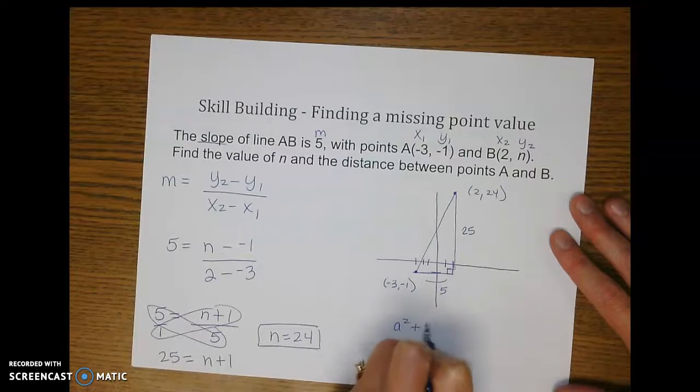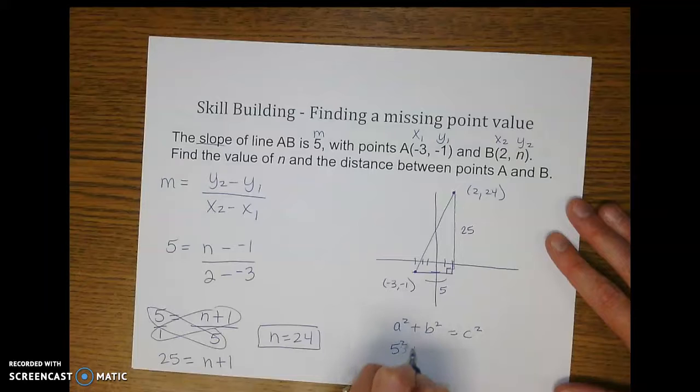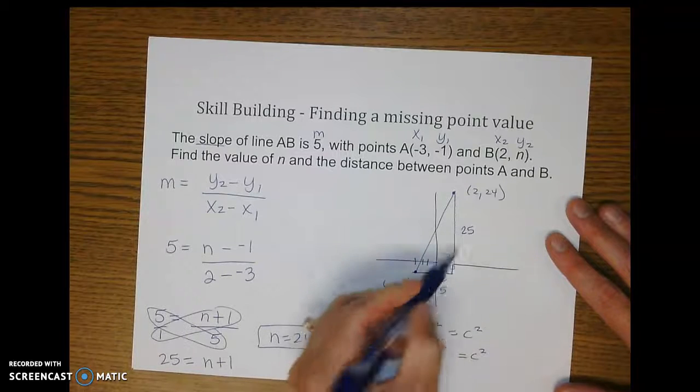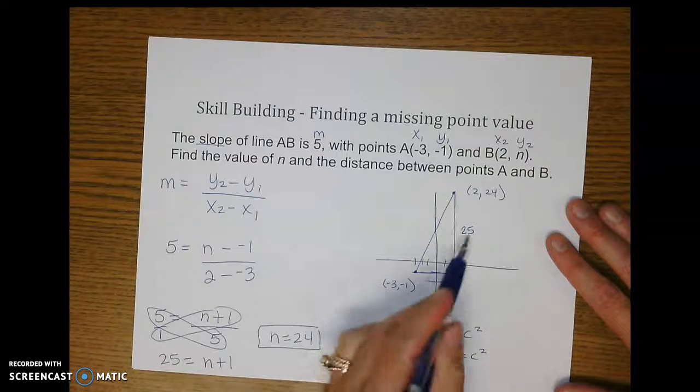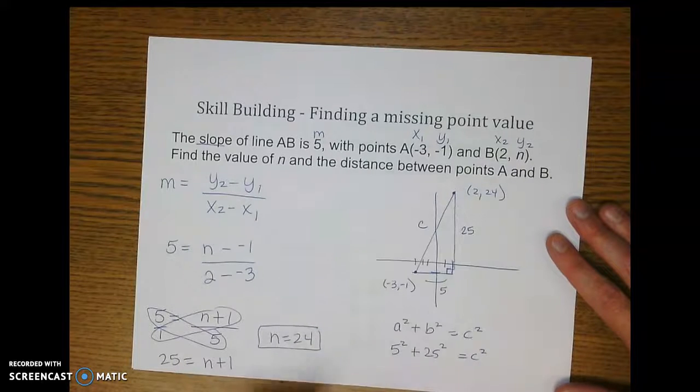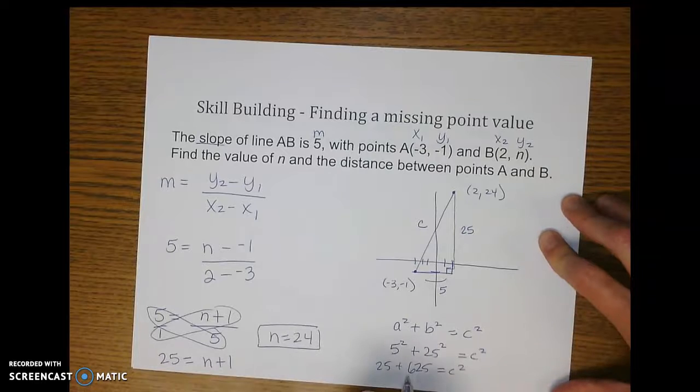A squared plus b squared equals c squared. So 5 squared plus 25 squared equals c squared. By the way, it doesn't matter which one's a and b. I could have put 25 here and 5 there as long as they're both the legs. C is always the hypotenuse, and that's what we're trying to find. 5 squared is 25. This is 625. Add those two together and you get 650.